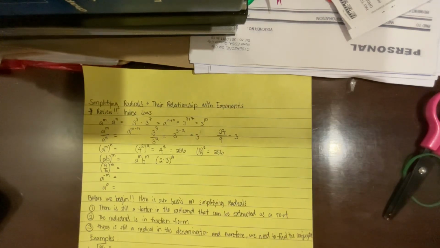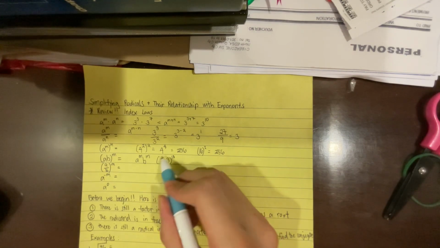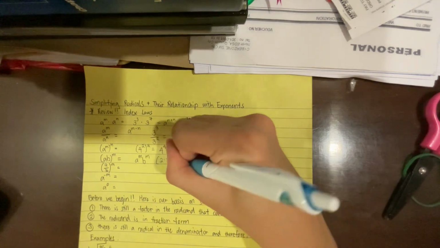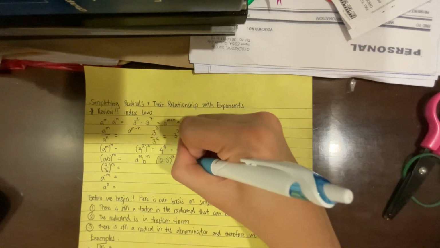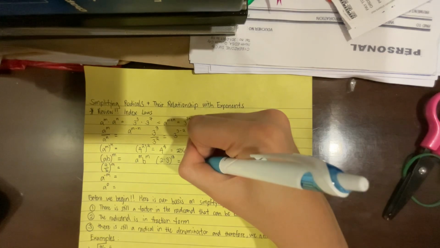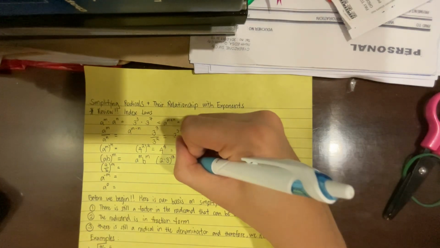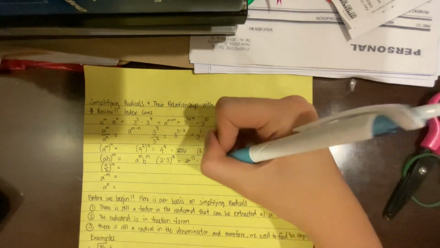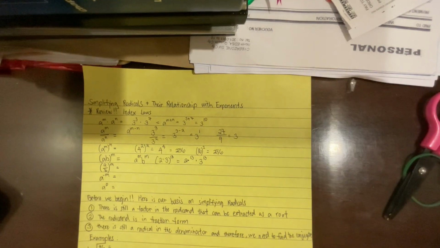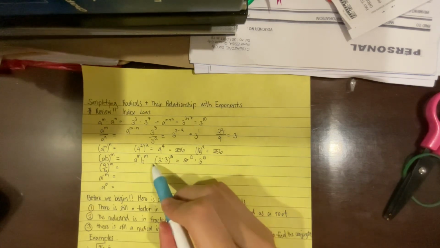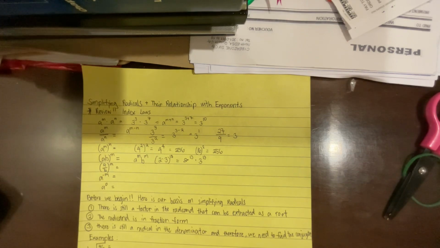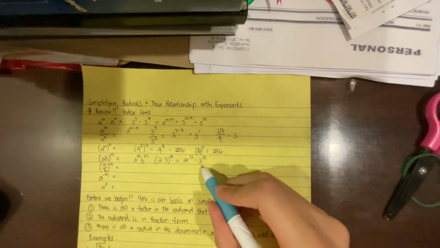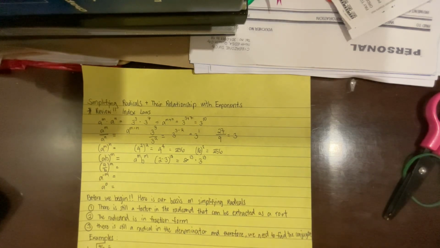Here we can just apply the exponent to both values, which gives us 2 raised to 13 multiplied by 3 raised to 13. That would give you the same answer as doing it manually: if you multiply this to get 6 and then take the 13th power of 6, you'd still get the same answer.